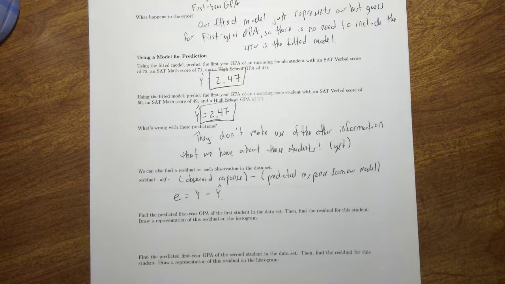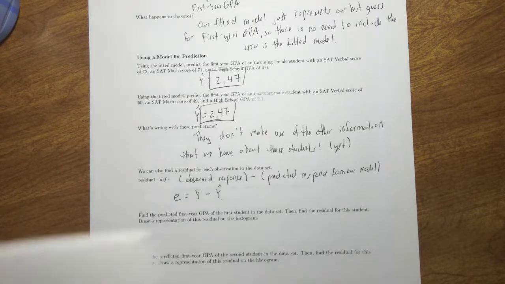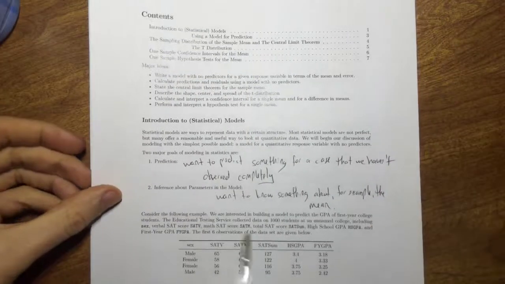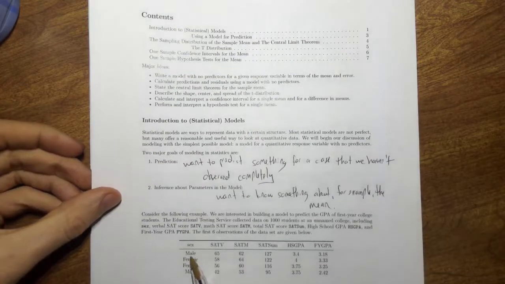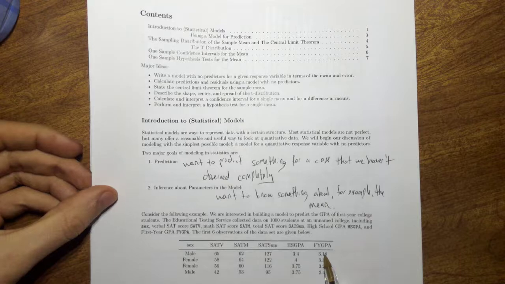Let's practice this and find the residual for the first student in our data set. I'm going to flip back to page 1 and find that this first student has a first year GPA of 3.18.